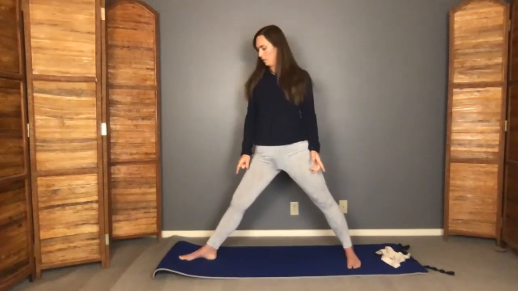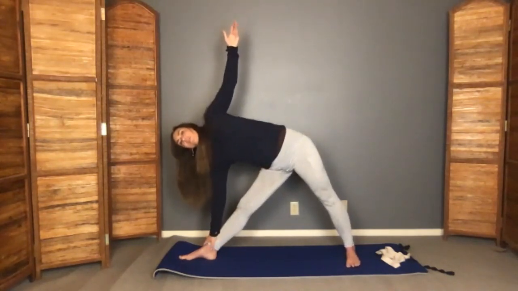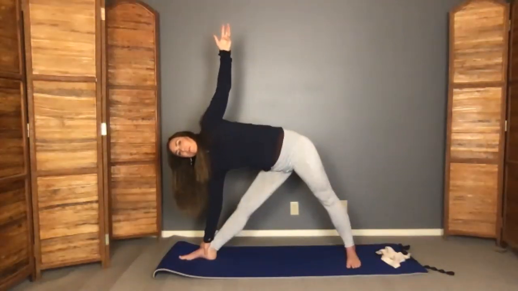Okay, turn your right toes so that they're pointed out straight ahead. Then shift your hips to the back so that they move like that, and then go into a triangle pose. Opening up more space.